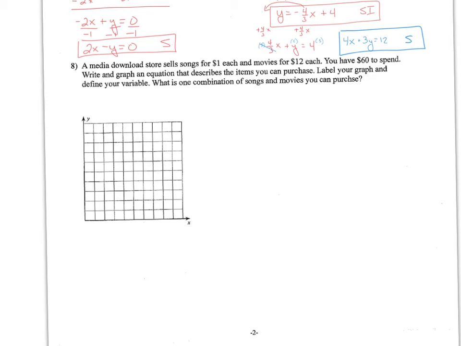Okay, now, helpful hint here. If you have an X and a Y axis, that means you should have two definitions of variables here. So when it said define your variables, you're actually going to have two because you have two unknowns. You have an X and a Y. Now, you can use letters like S for song and M for movies. I don't have any problem with that. I'm going to go ahead and stick with X and Y, though, just so it makes it easier when it's time to graph. But it doesn't matter what you choose to do.